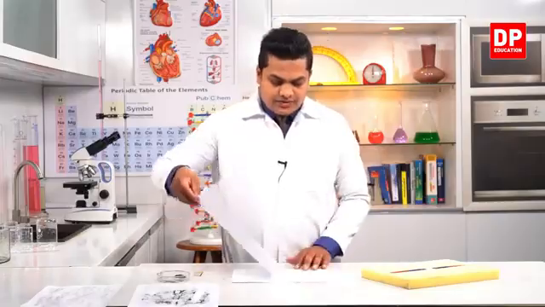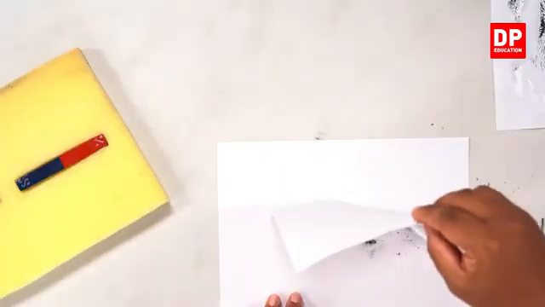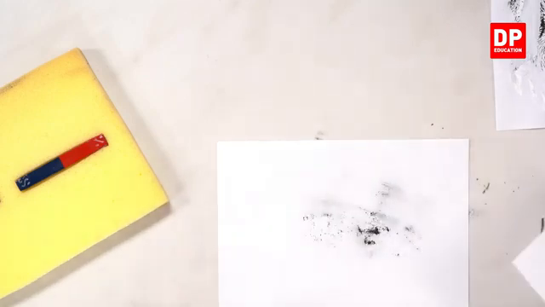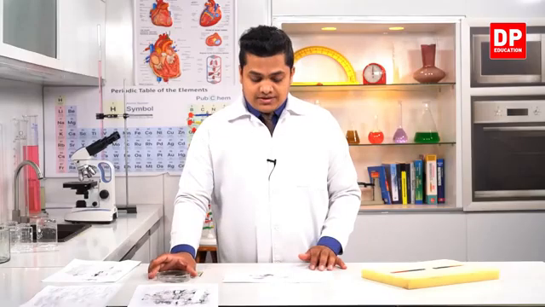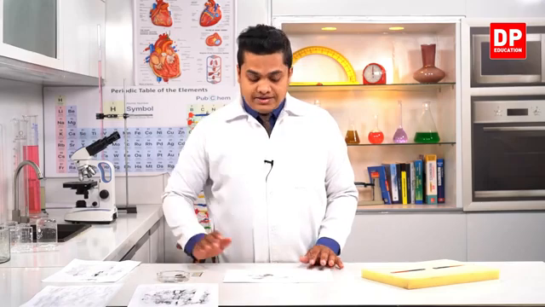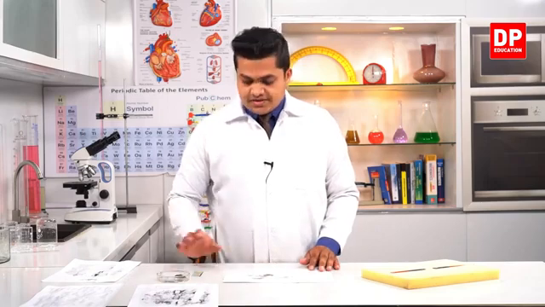Use another paper. I told you earlier that to conduct the activity quite easily, we can use 4 A4 sheets, or else 2 cardboard sheets and 2 A4 sheets. But here I have used 4 A4 sheets.